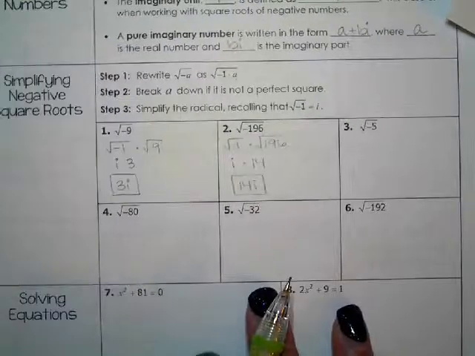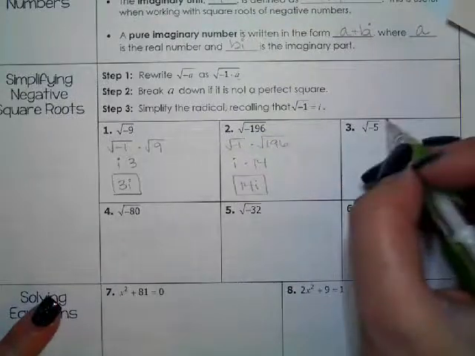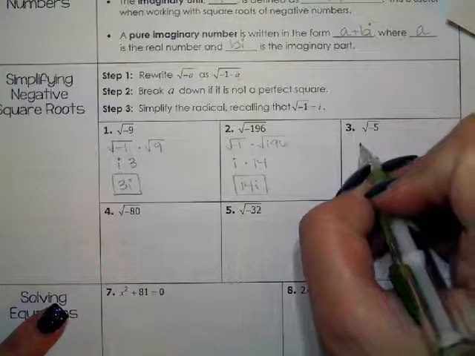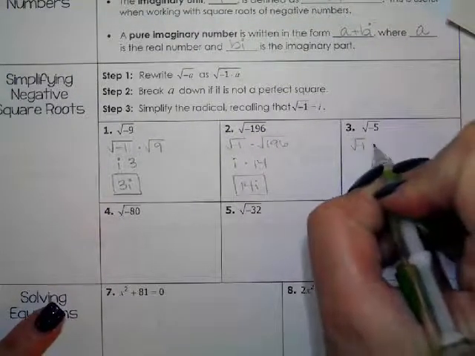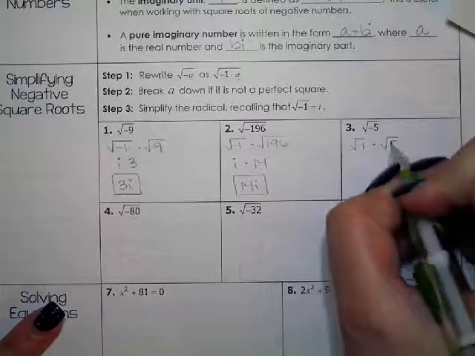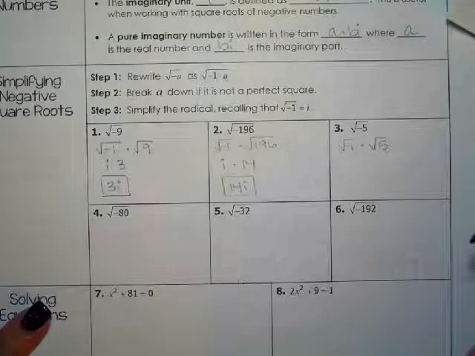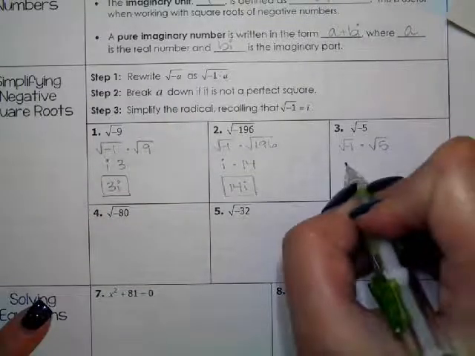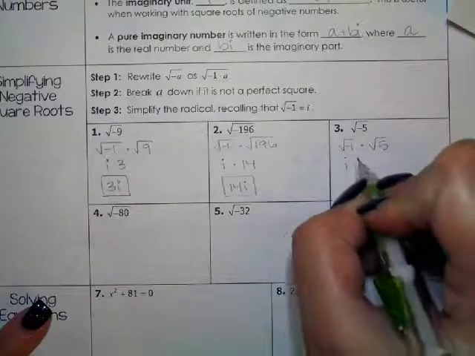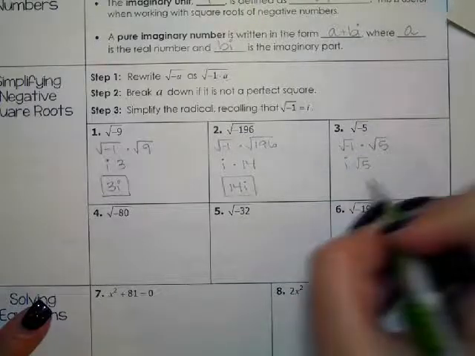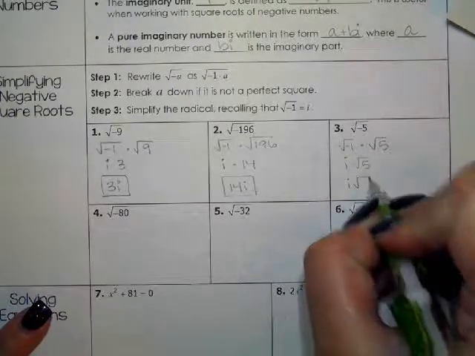All right, let's look at the next one. Square root of -5 is going to be the square root of -1 times the square root of 5. Does the square root of 5 simplify? No. So we've got i times the square root of 5, and most people write that as i root 5.